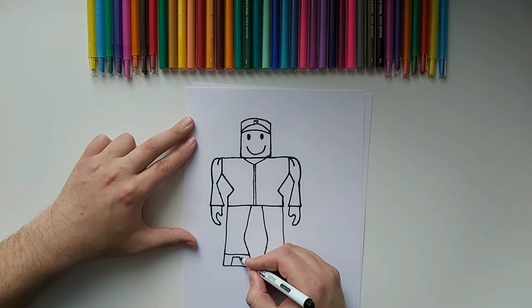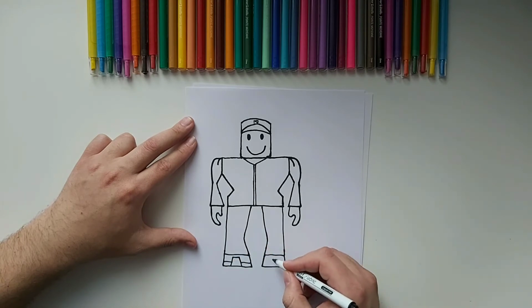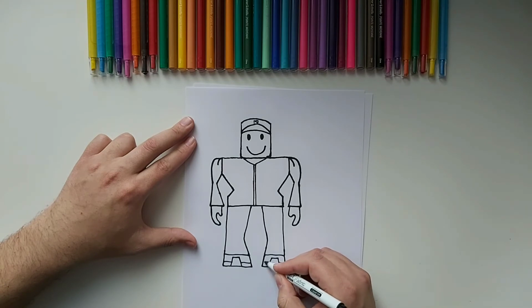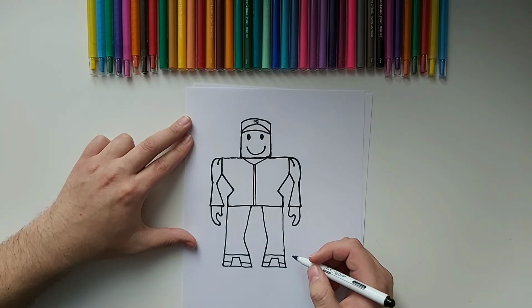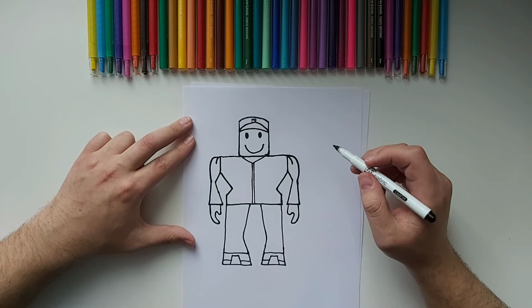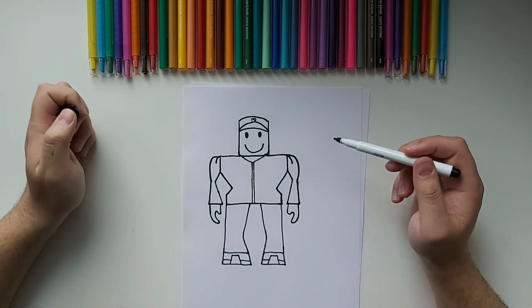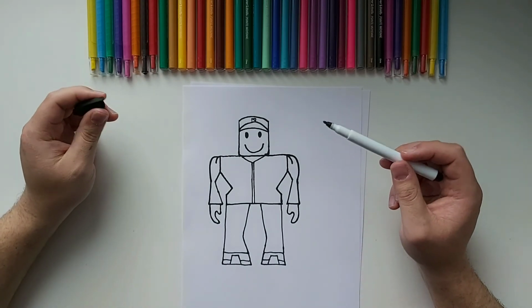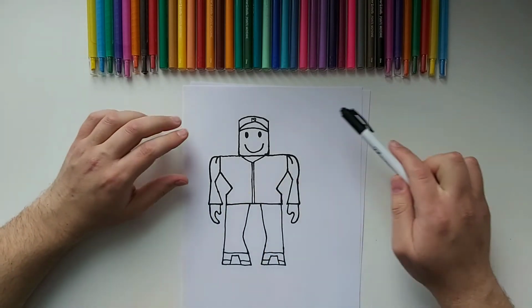Now down, straight, straight, down, down, straight, straight. Roblox character is finished. Now we are ready to color it in.